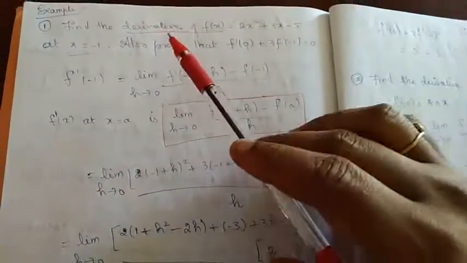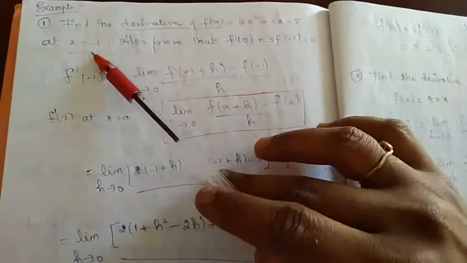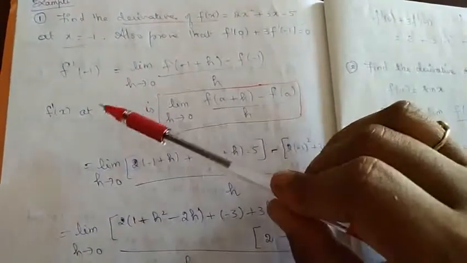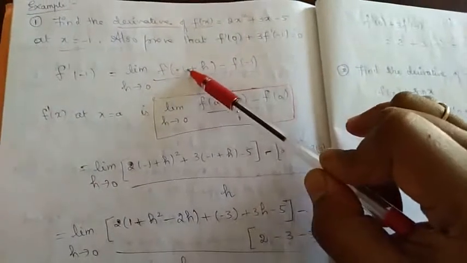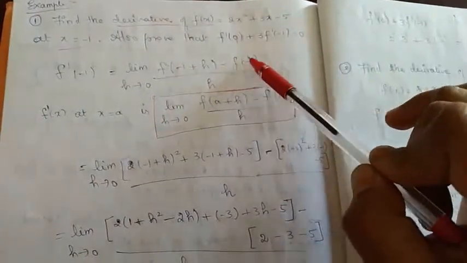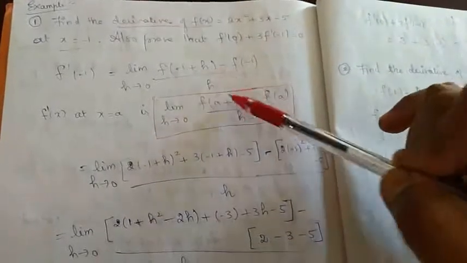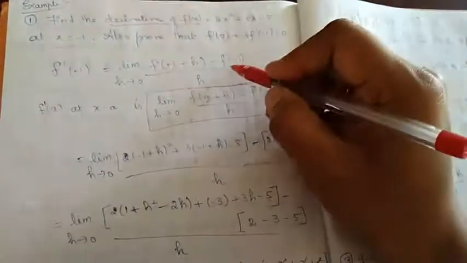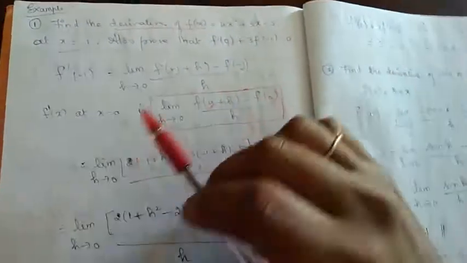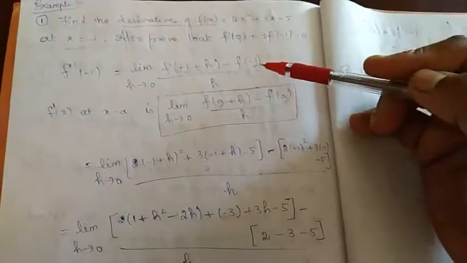Now our question is to find at x equal to minus 1. So f dash of minus 1 is limit h tends to 0 of f of minus 1 plus h minus f of minus 1 divided by h. Hope you understood. In the place of a we have written minus 1, because at x equal to minus 1 only we have to find it.